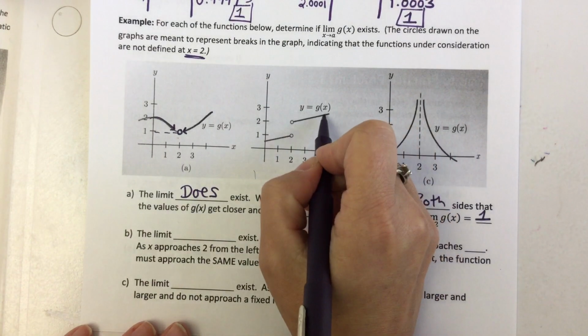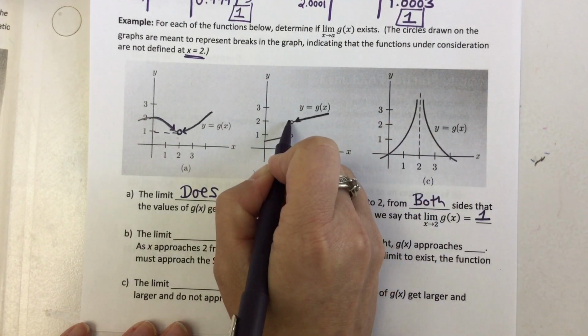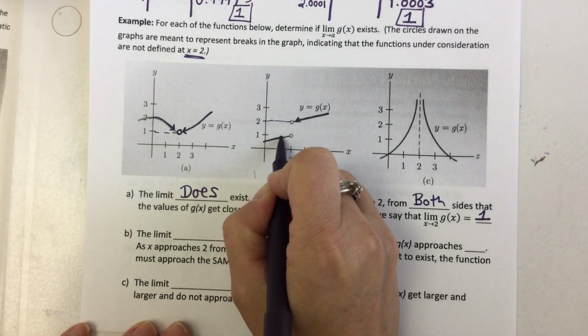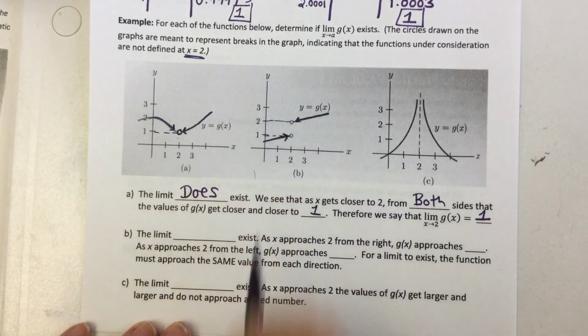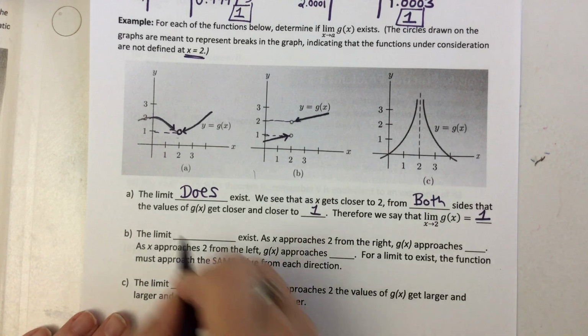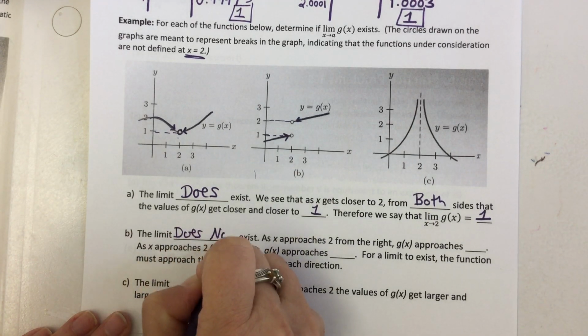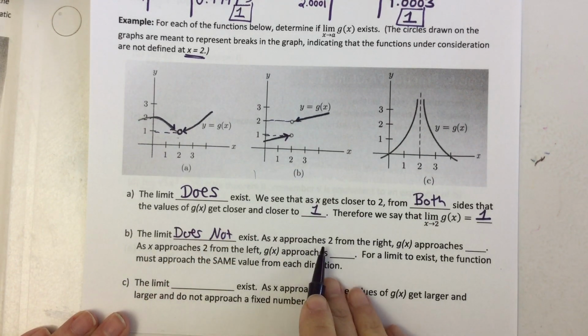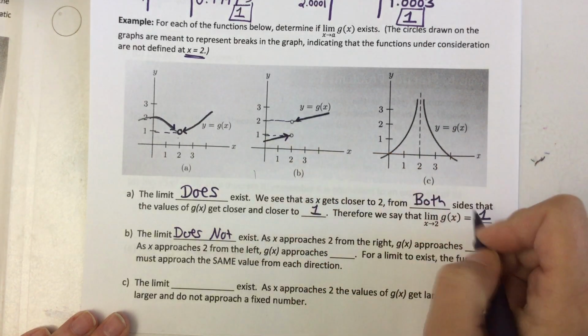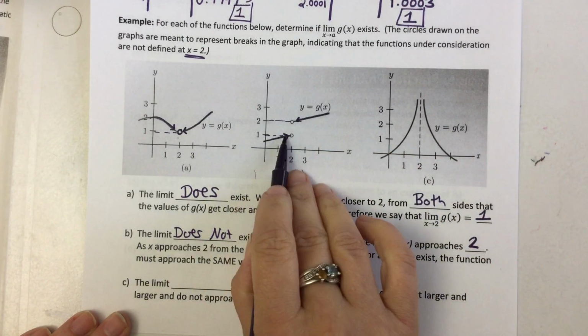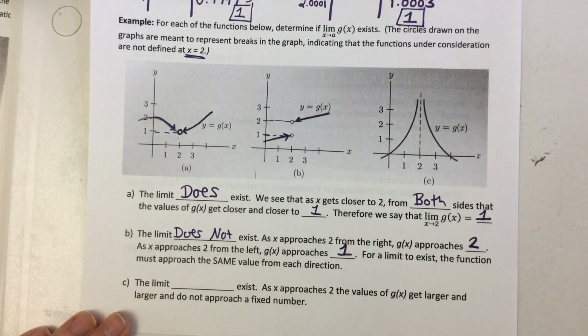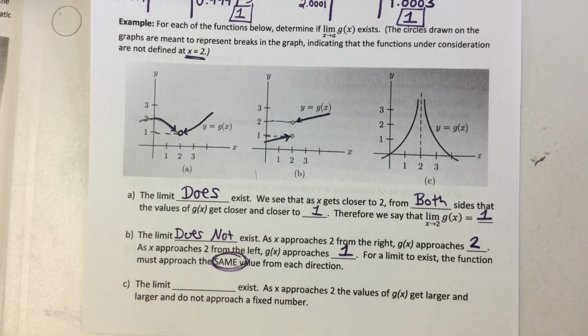Okay, B, if I approach from the right, as I get to 2, it's getting close to 2. As I approach from the left, as I get to 2, it's approaching 1. So the limit does not exist. As you go from the right, it's approaching 2. As we come from the left, it's approaching 1. For a limit to exist, the function must approach the same value. You are approaching 2 different values as you're coming in from the different directions. Okay, so the limit does not exist.